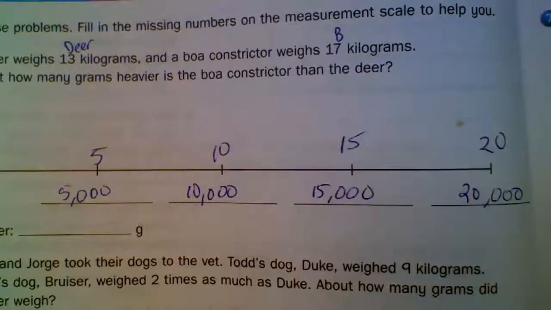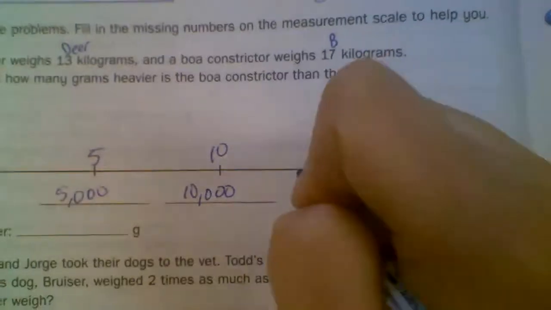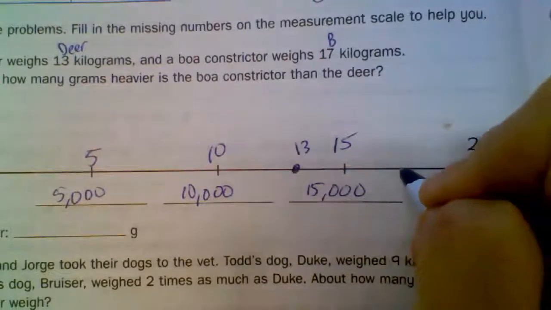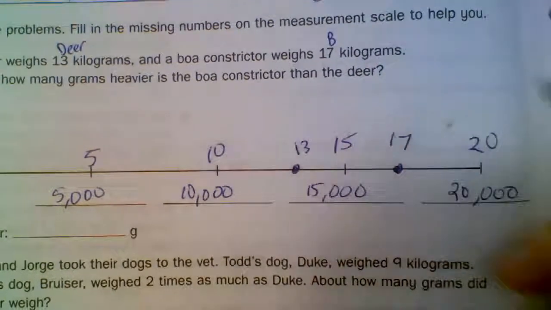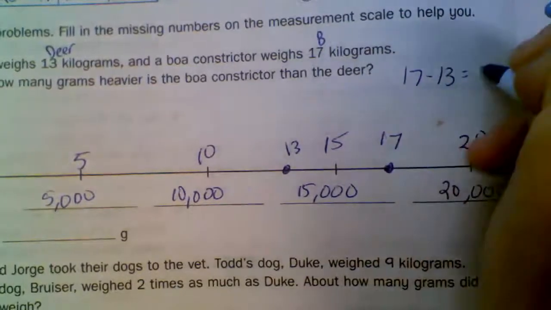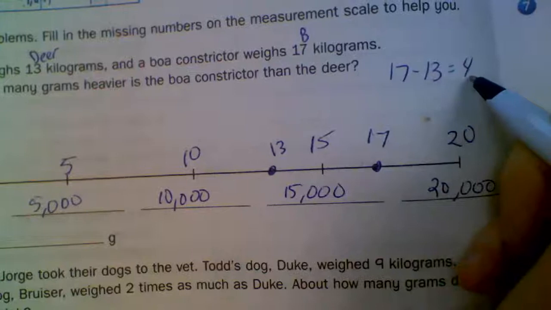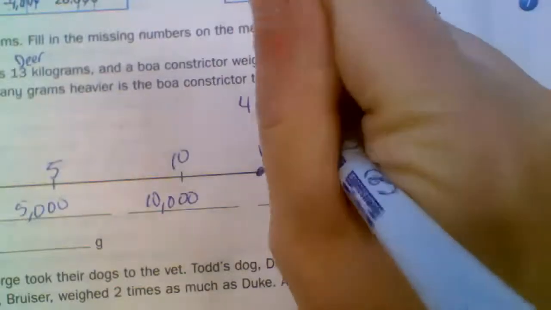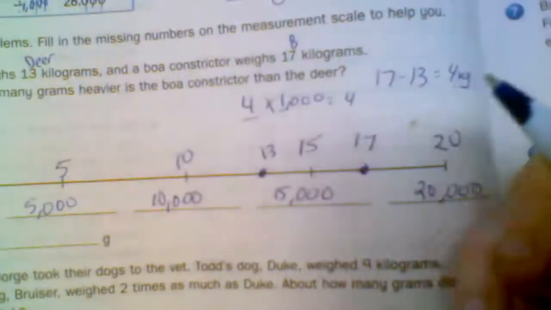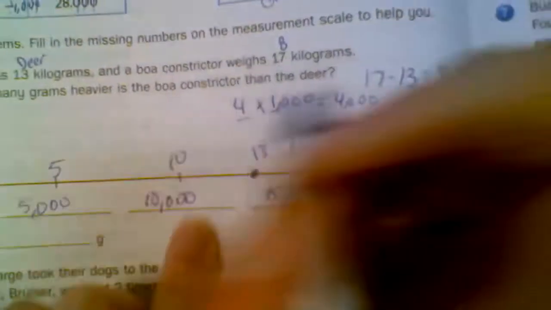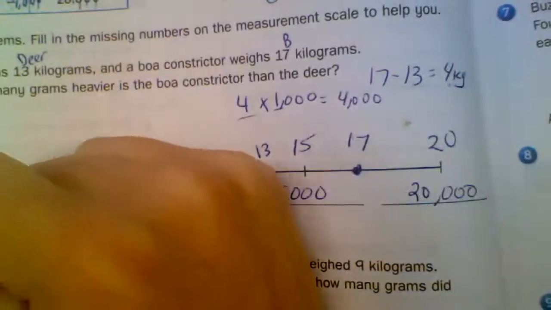Okay, now I'm just going to plot this on the line. 13 would be about right here. 17 would maybe be about right here. So we would take 17 minus 13 equals 4. And now we just convert that. So 4 kilograms, 4 times 1,000. And then we count our zeros, 1, 2, 3, 4,000.